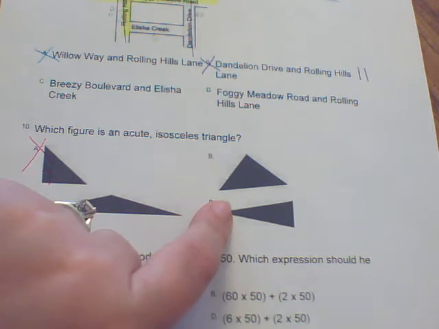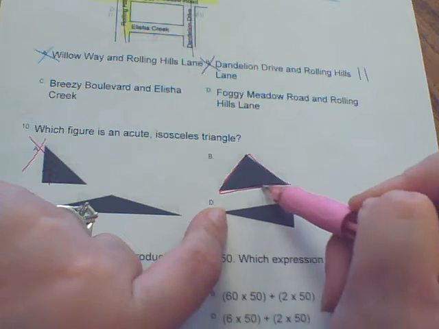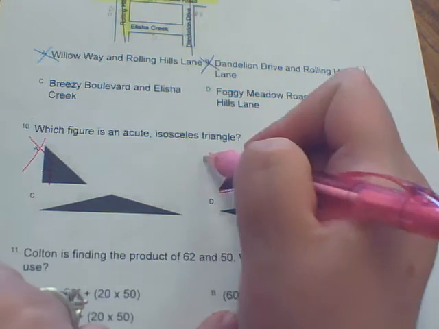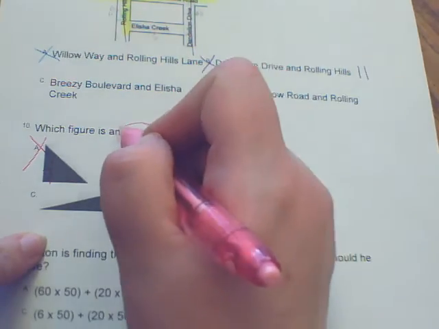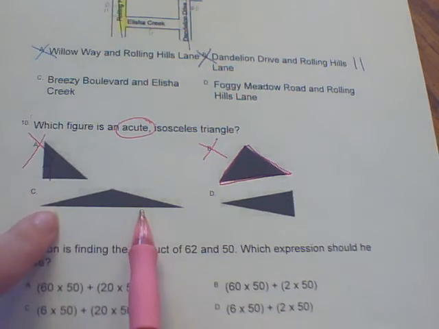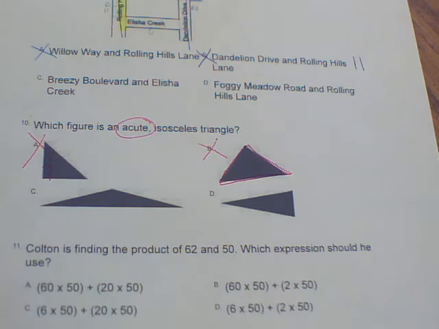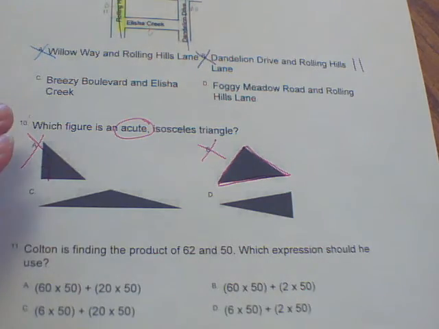Letter B, all sides are equal to each other. So that would be an equilateral triangle. So we know that's not an option. Acute isosceles. Remember, acute is smaller. What do you think about letter C? That looks like a little bit bigger. I don't think so. I think our only option is letter D.